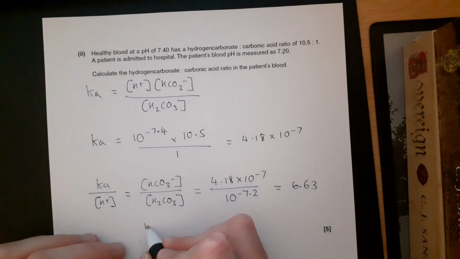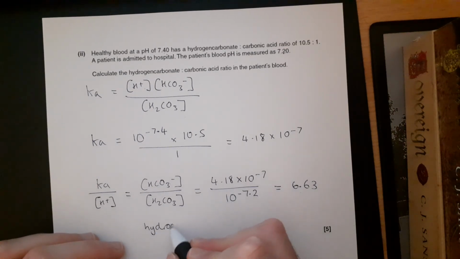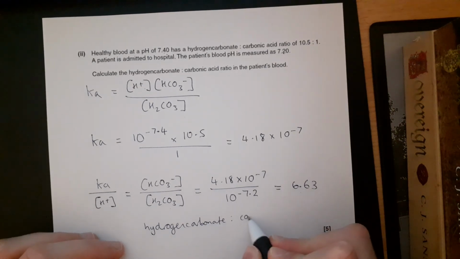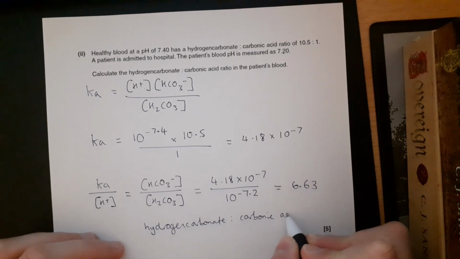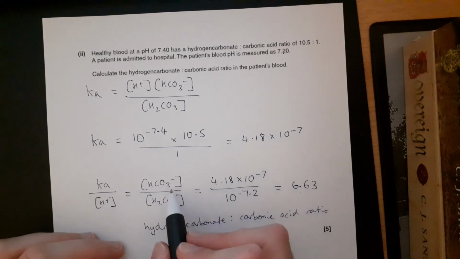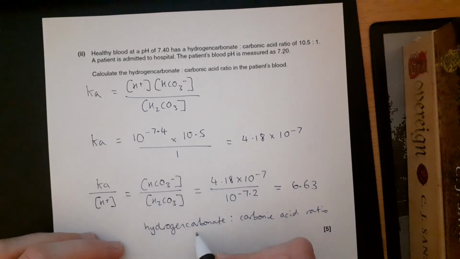So the hydrogen carbonate to carbonic acid ratio is 6.63 for the hydrogen carbonate. So it's 6.63 to 1. Is that okay?